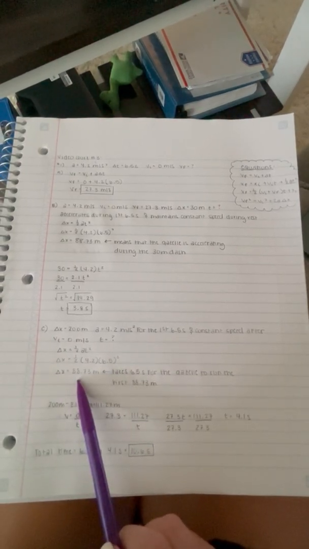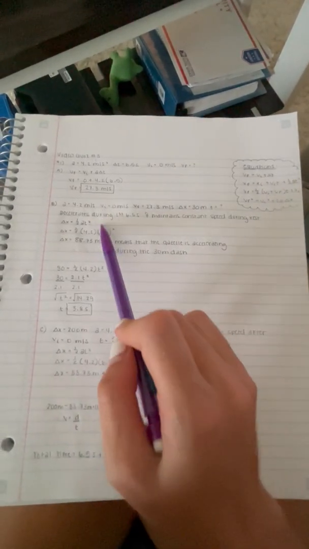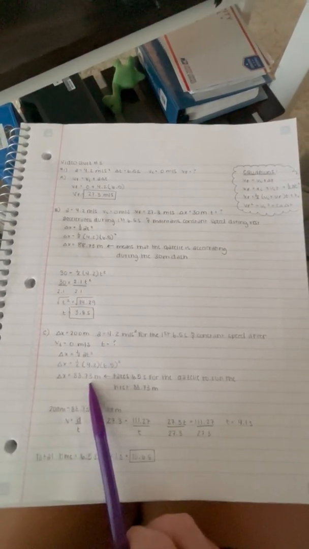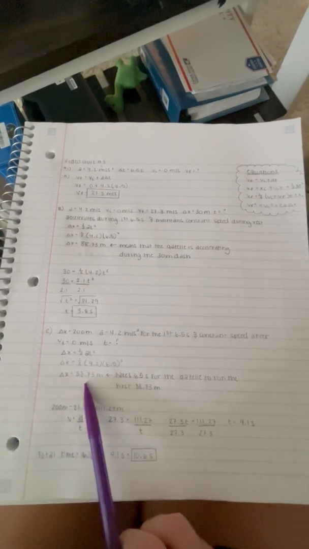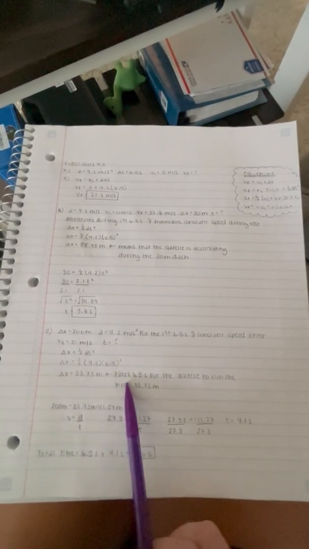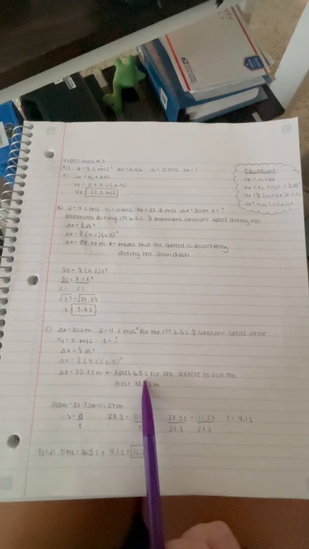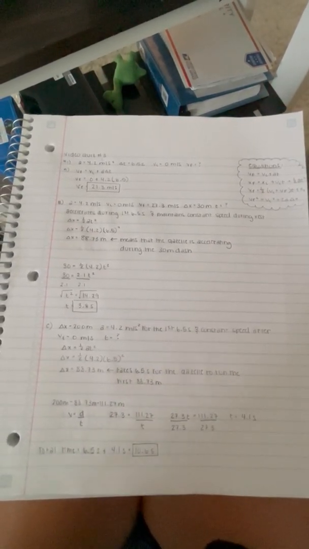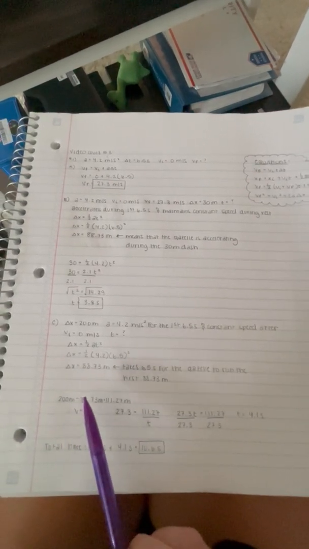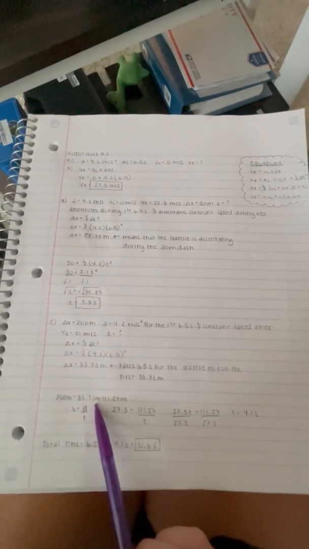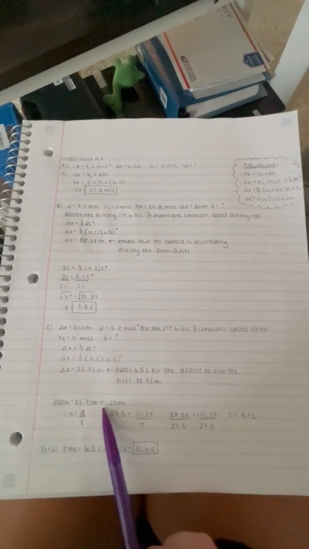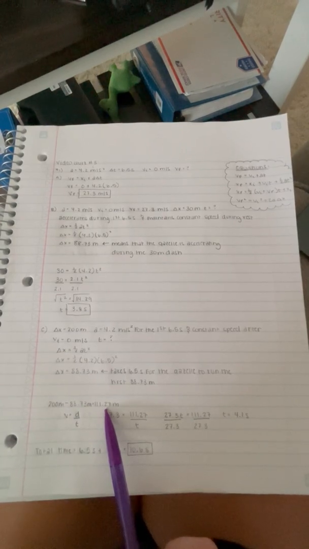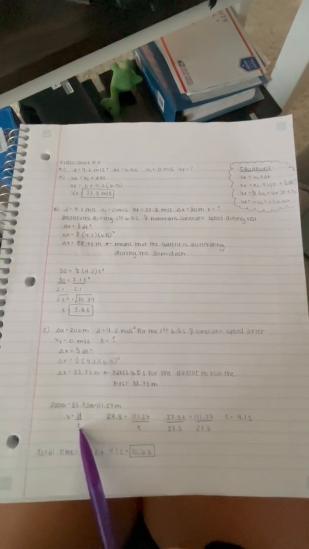That would give us the 88.73 meters, which we saw up here. But that means that the gazelle only completes 88.73 meters in its first 6.5 seconds, which means that there's a certain distance still remaining, since the total distance of the race is 200 meters. So we're going to have to take 200 meters and subtract 88.73 meters from it to get 111.27 meters.